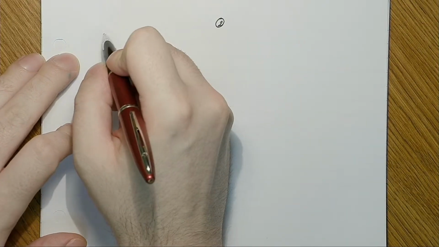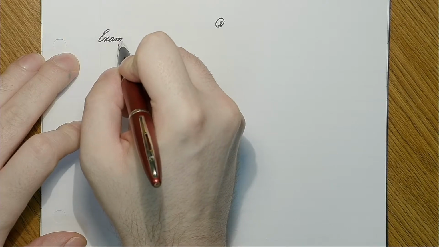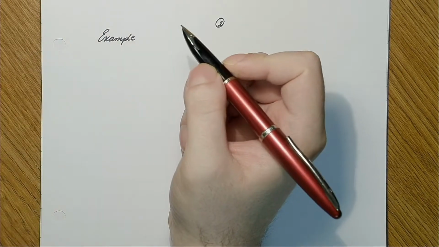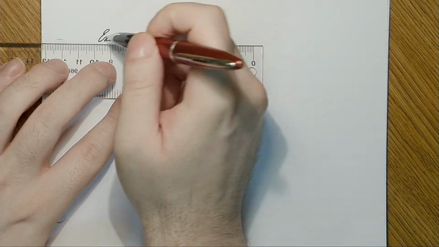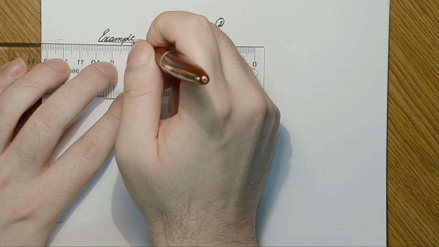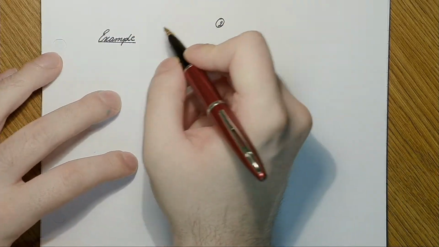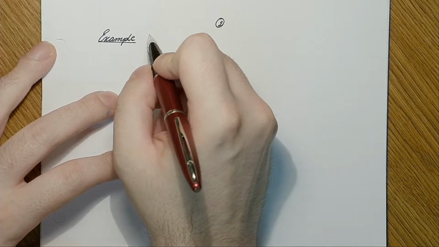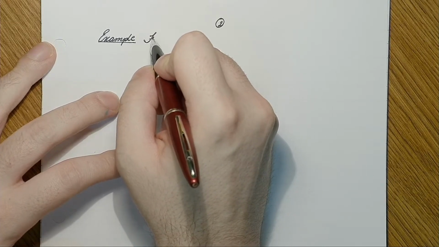Now in this example, I'm going to do it two different ways. We're going to use finding the area.